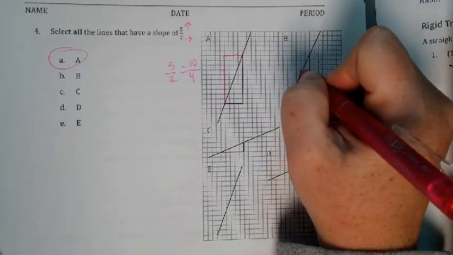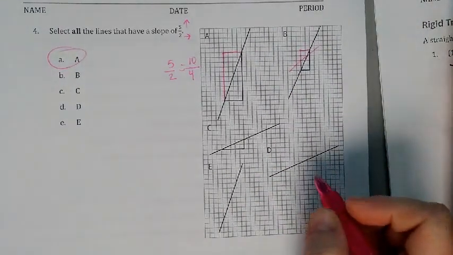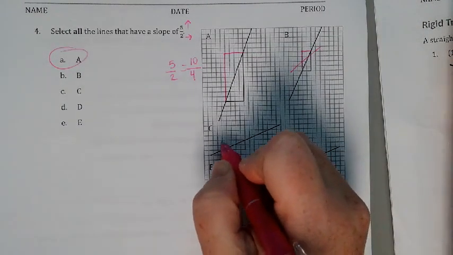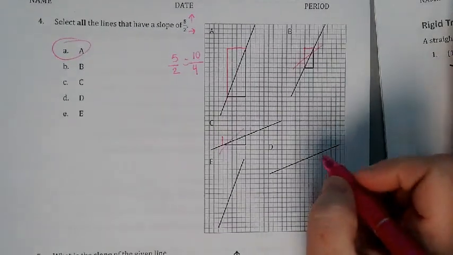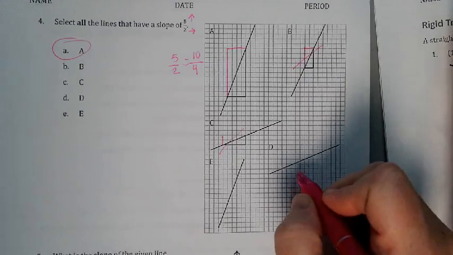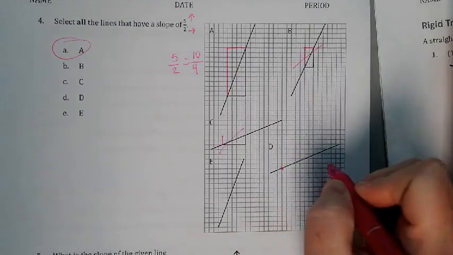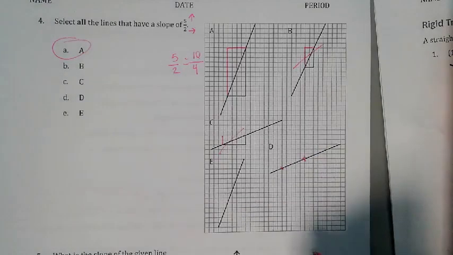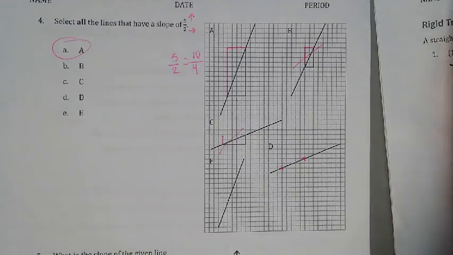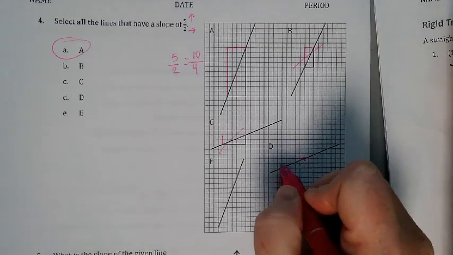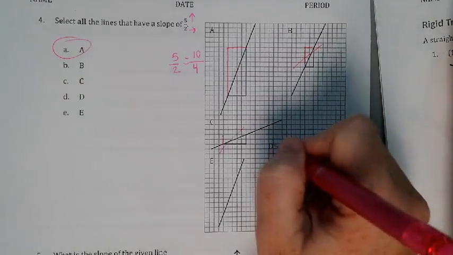B, 1, 2, 3, 4, 1, 2. No. C, 1, 2, a rise of 2 does not work. D, you have to make your own points, so you have to find your perfect points. One perfect point's here, and one is here. If this has a slope of 5 over 2, does that look similar? That's what you really should be asking yourself. This is my triangle. Does it look like it went up 5? No, so it's not D either.